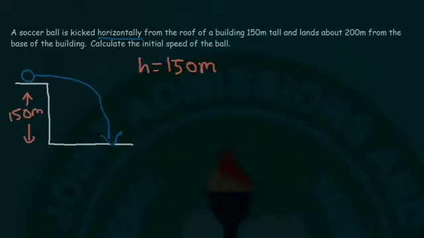And it lands 200 meters from the base of the building. Here's the base of the building. So it landed 200 meters from it. So that is the range. So we have the height and the range. Our goal is to find the initial speed of the ball.